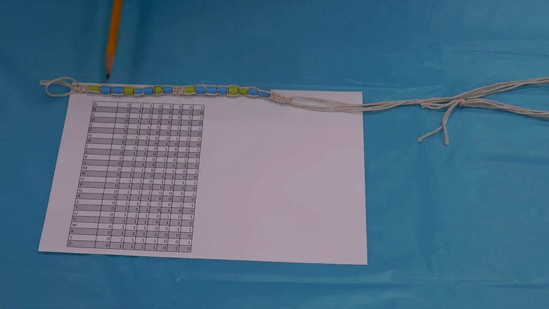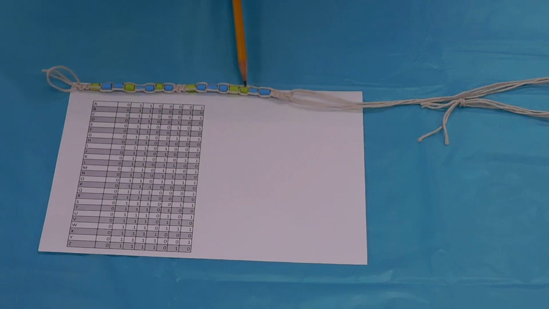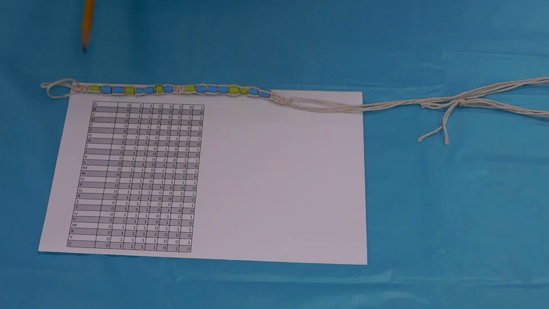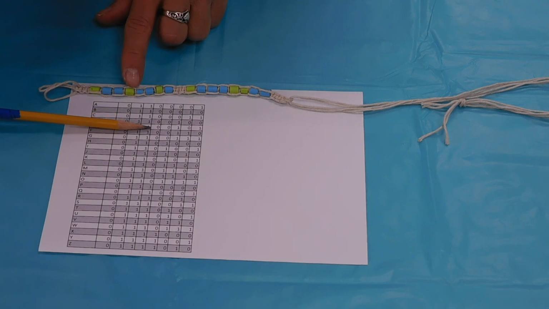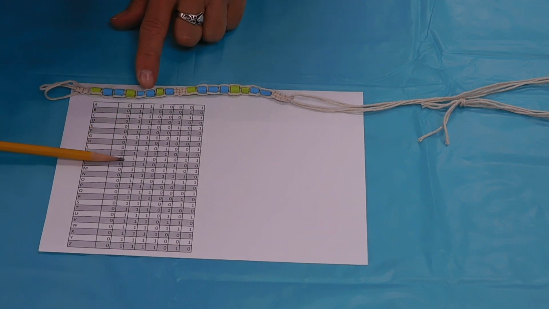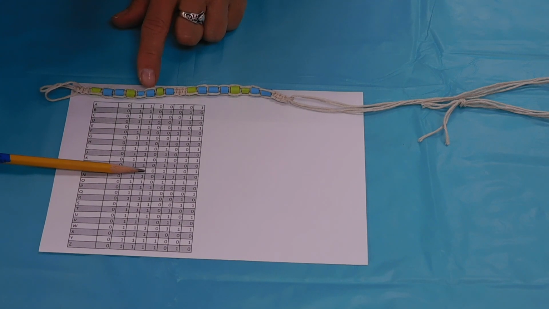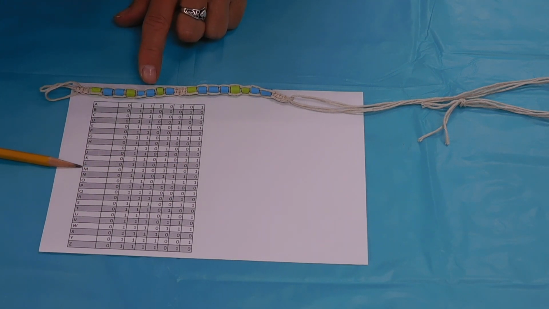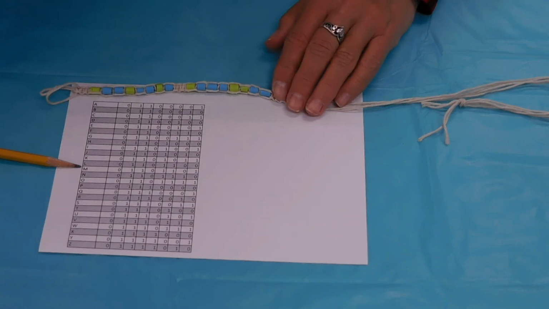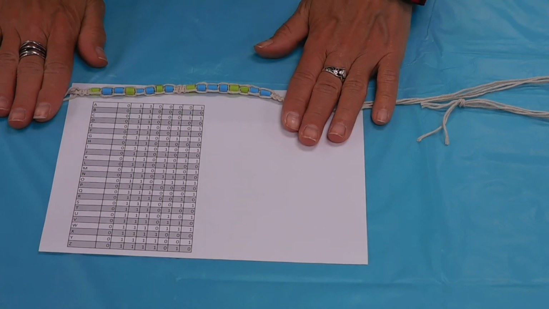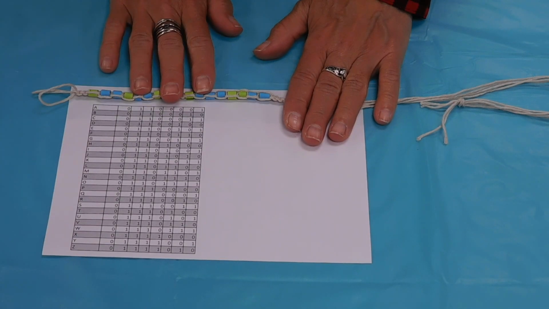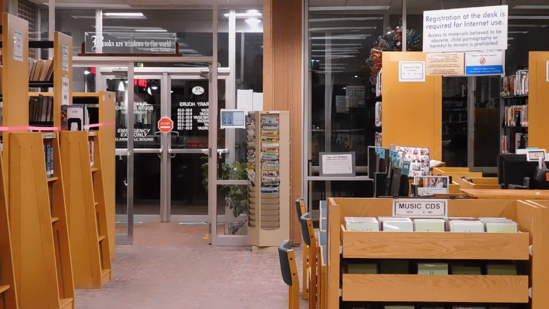So it's 0 1 1 0 1 1 0 1, and then 0 1 1 1 0 0 1 1. So if we look for 0 1 1 0 1 1 0 1, that first letter is an M, and then the second letter is an S. So if I see somebody with this bookmark, I know their initials are MS.